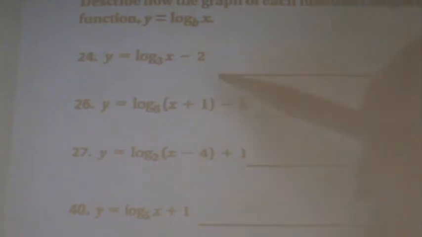Okay, we're not done, we have the back page, we're going to fly through. These are easy. We're just going to walk through the transformations. Don't worry about the base. So, for 24, what would you say? It's only left and right if it's in parentheses. That would be a D value, this would be down 2. Your graph would be shifted down 2.